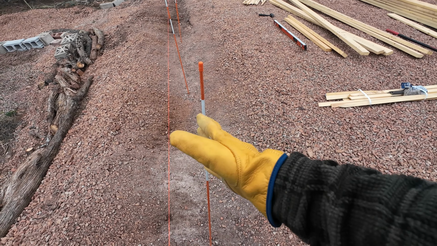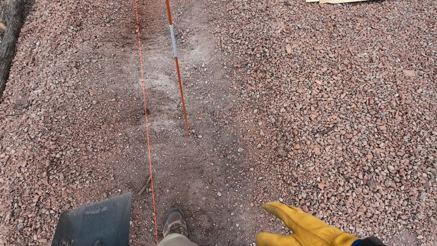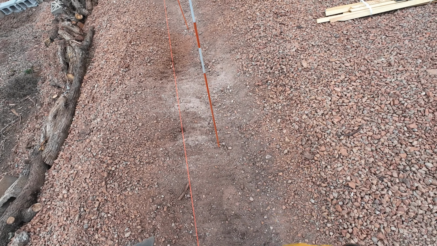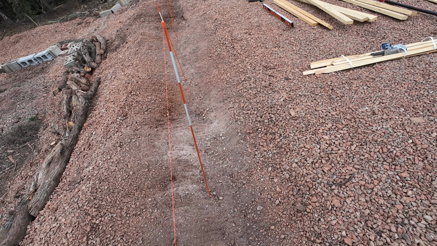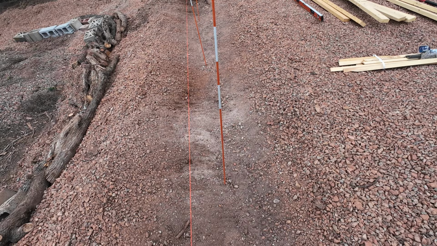So I've got 8-inch tall boards for these forms, and I need to go ahead and dig out a little space for them, especially down here at this end. Down at the other end might actually be okay just the way it is.